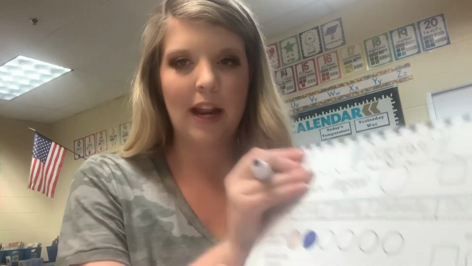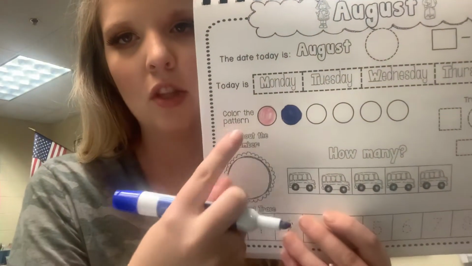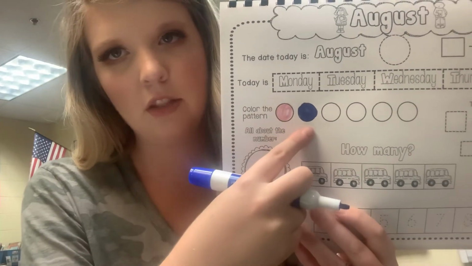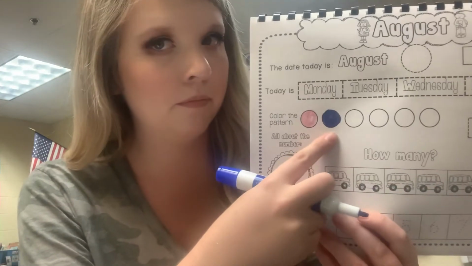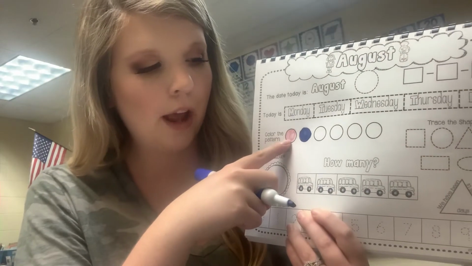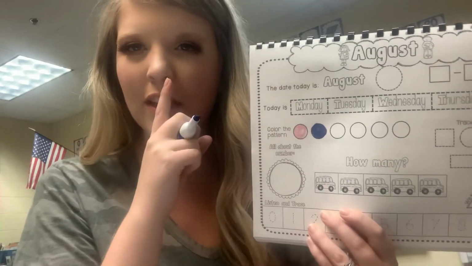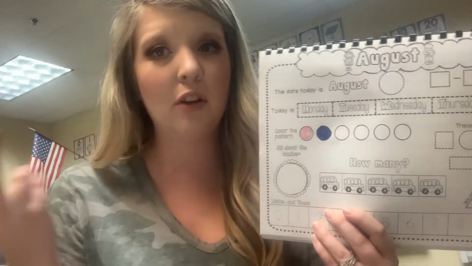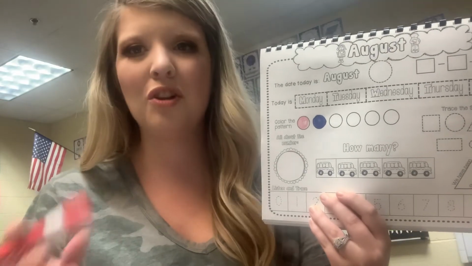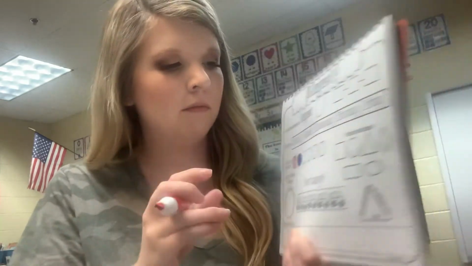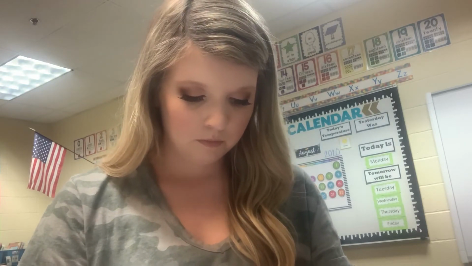My next color I said was blue, so I'm gonna go ahead and color in my next color, blue. So this would be my A, and this would be my B. So after my red and then my blue, what color do you think is gonna come next? I'm only using 2 colors, I said red and blue. So what color do you think I should do next? I think I'm gonna do red again.